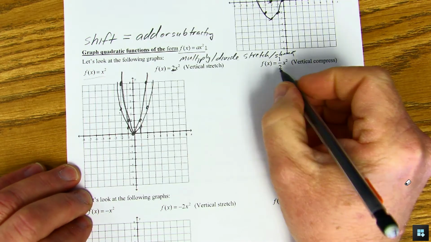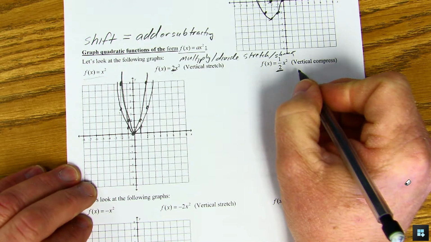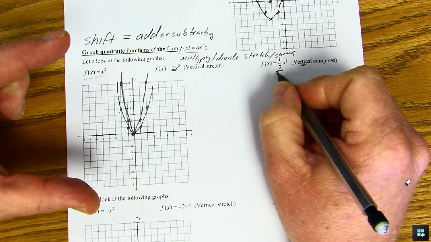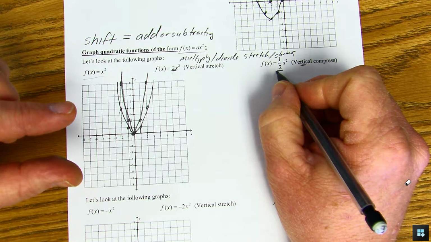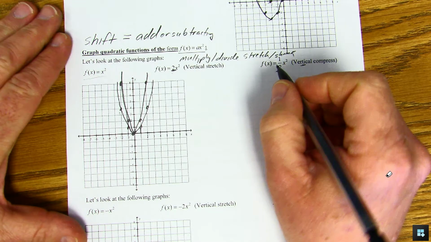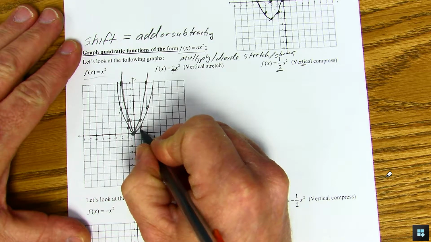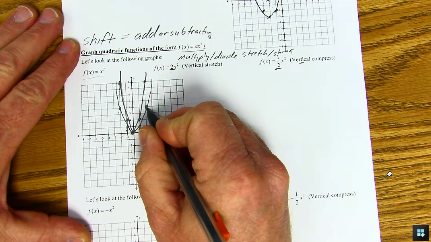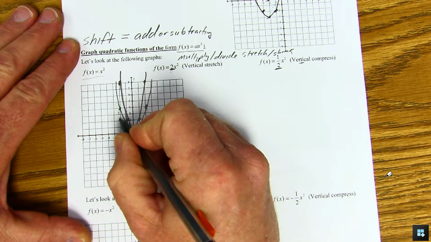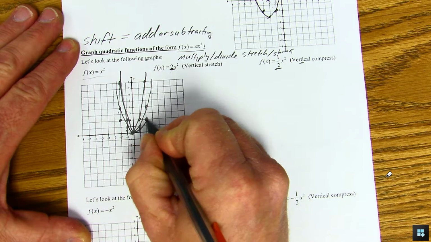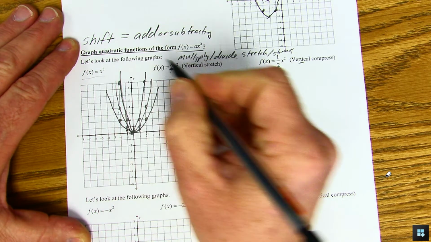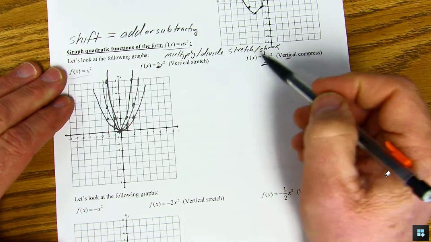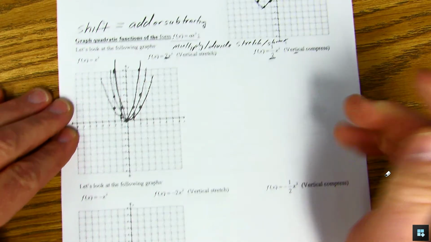Okay? Take a look here. That 1/2 is on the outside. Vertical, the same. So I'm going to take all the y values and multiply them by 1/2. That's going to vertically shrink them. So this point is going to be at 1/2. This point is at 1/2. This point that was at 4 is now at 2. Point that was at 4 is now at 2. And there's our graph there. Notice that it's the same as the original, just vertically shrunk. All down by 1/2. All right?